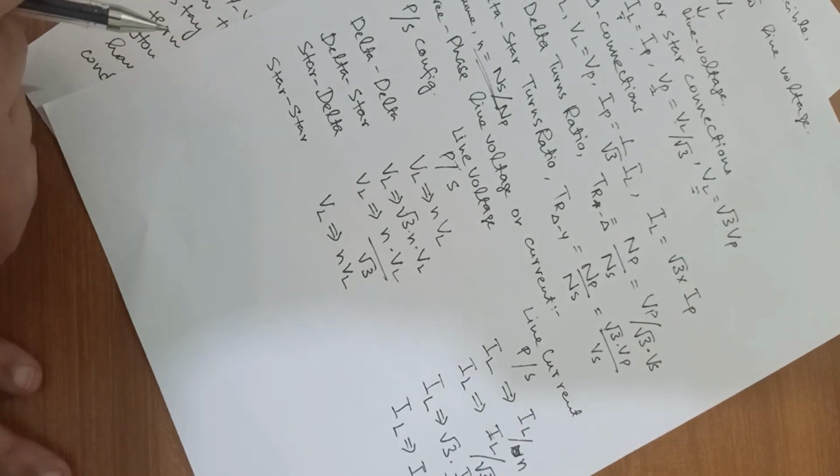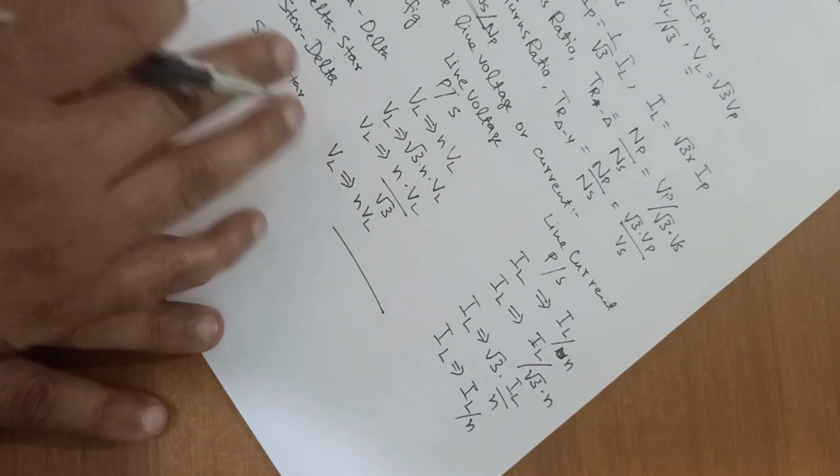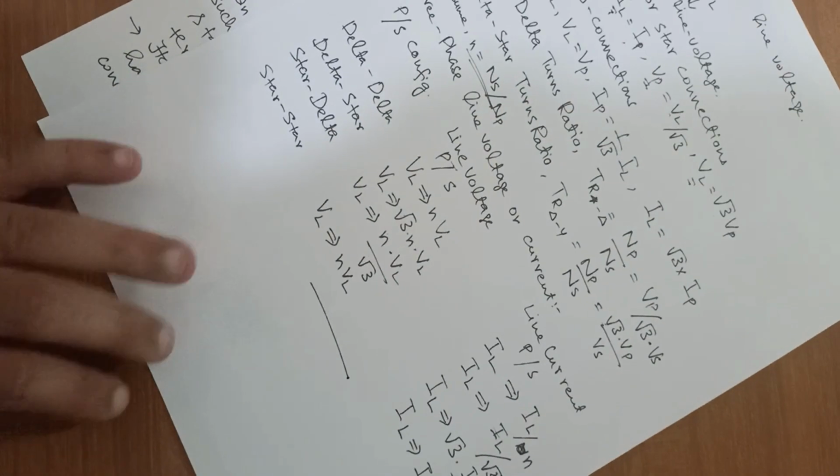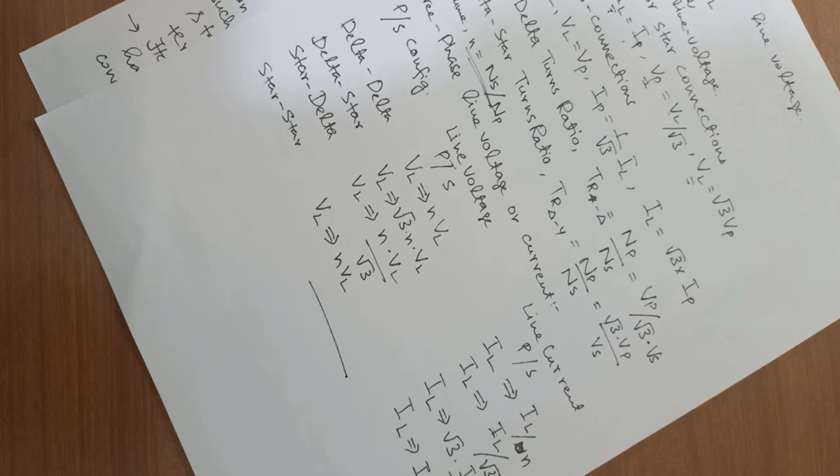Okay, so this is all from today's lecture. We will further elaborate it in the next lecture, in which we will study the delta to delta transformer, then delta to star or star to delta connections, and afterwards we will learn about autotransformers, right?